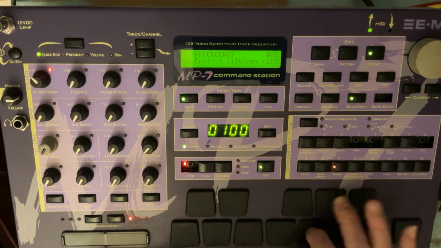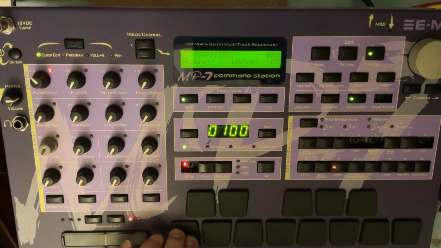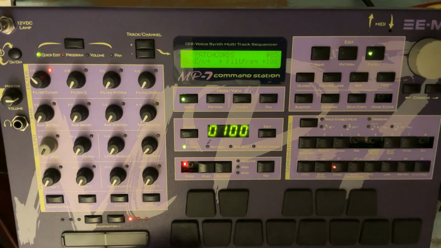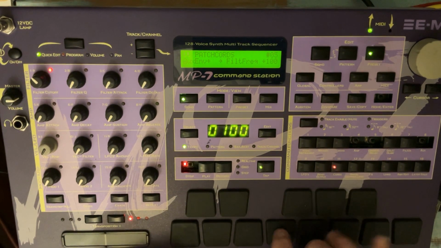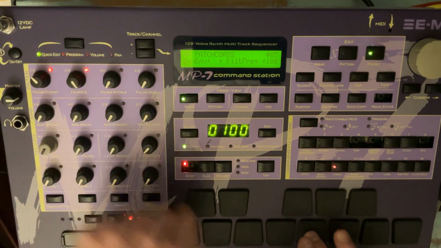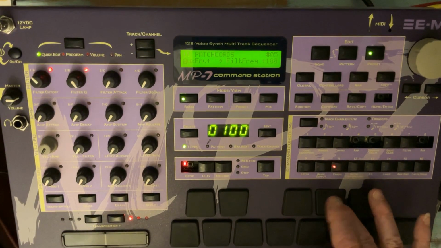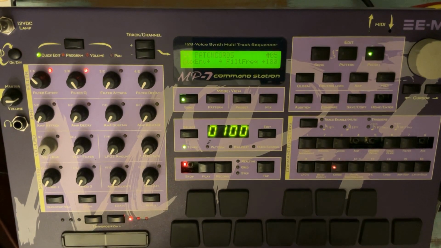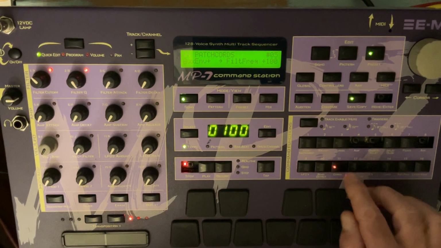I can hear a little something going on with the filter in the background. So change that to just positive. Interesting little, let's try that with the ARP.